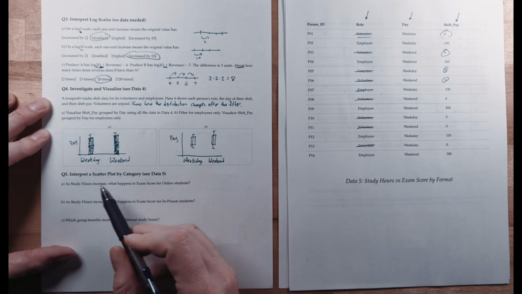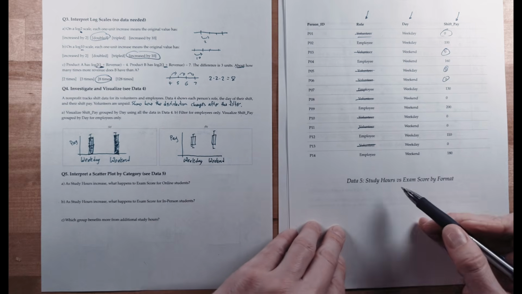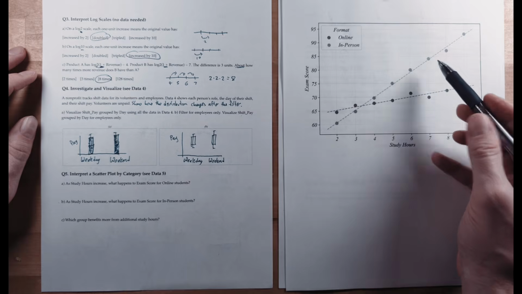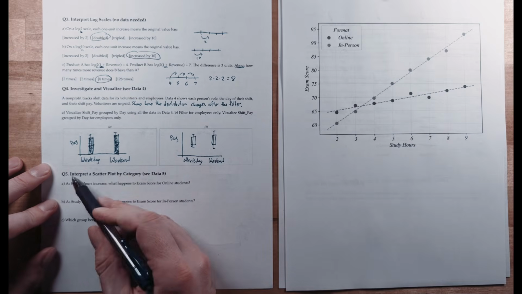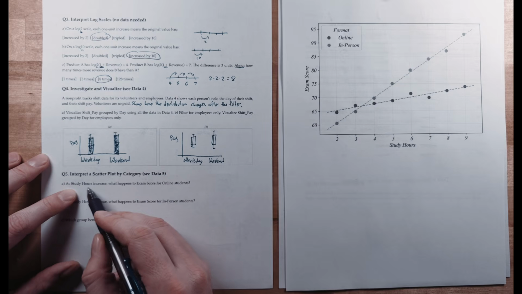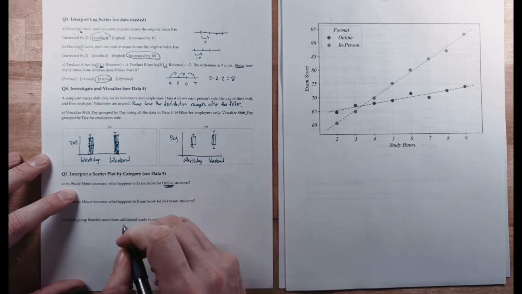So then our last question here, we have interpreting a scatter plot by category. So here's our last question. Here we have a nice little figure, and we're asked these three questions about it. First, as study hours increase, what happens to exam score for online students?